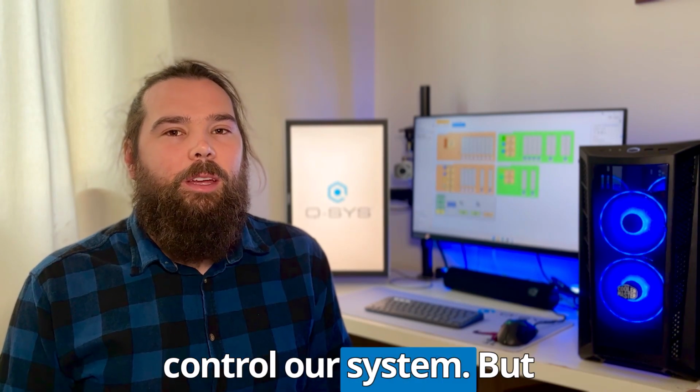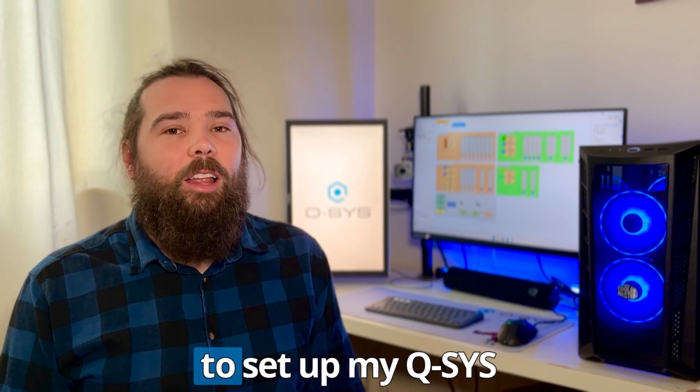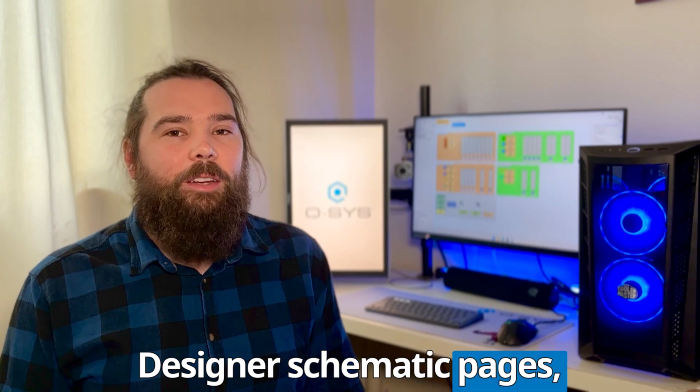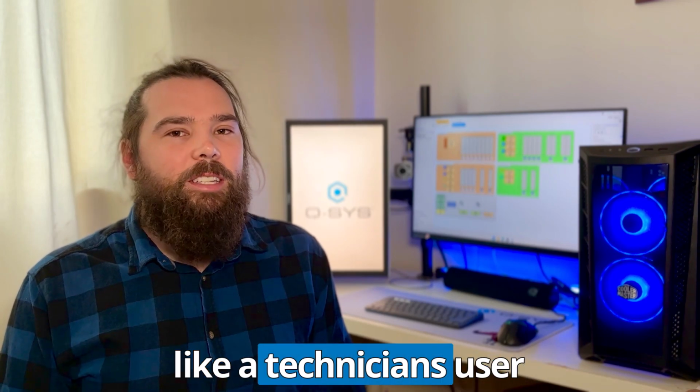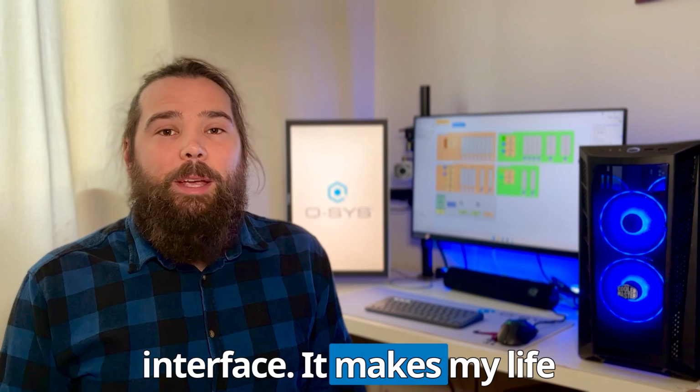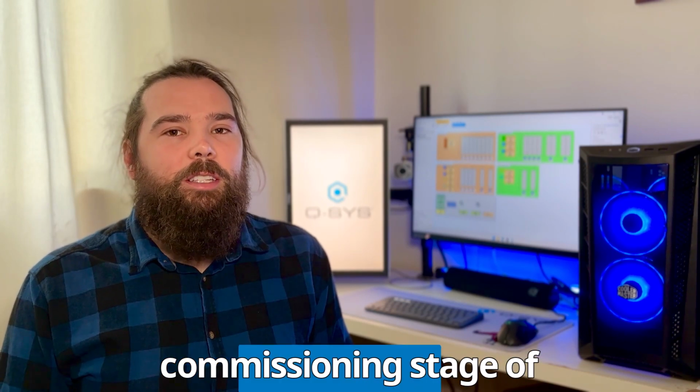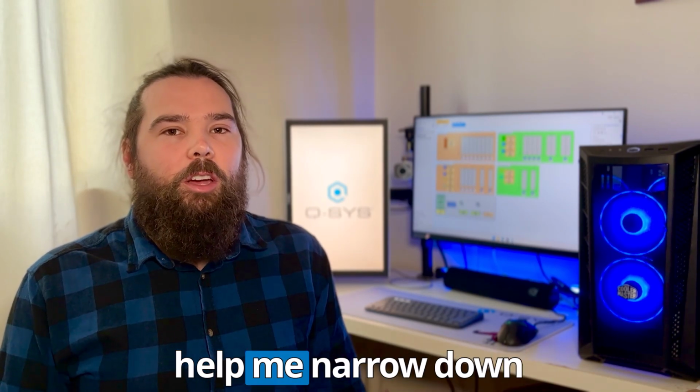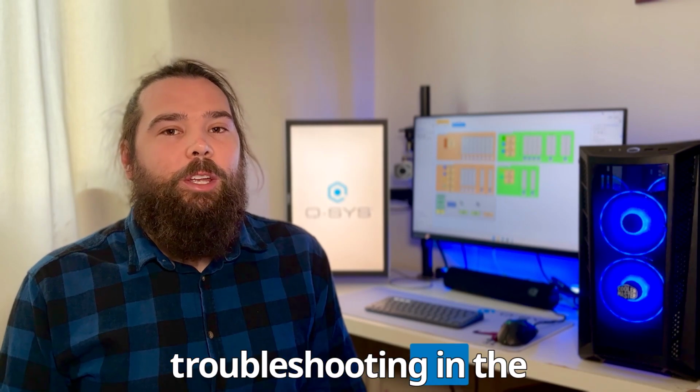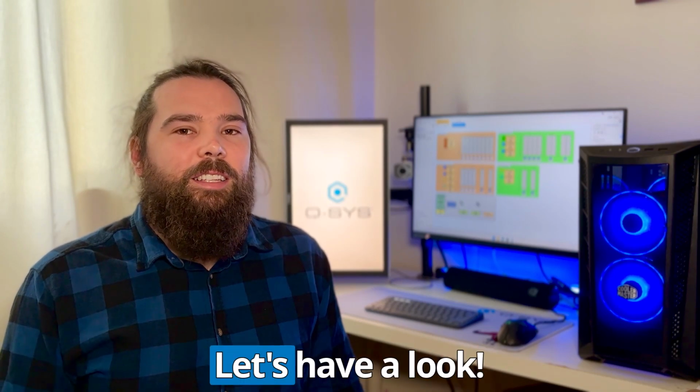In the AV industry, we're used to setting up interfaces for the end user to be able to control our system. But today, I'm going to show you a few ways that I like to set up my Q-SYS Designer schematic pages to make it more like a technician's user interface. It makes my life easier, not just during the commissioning stage of the project, but also to help me narrow down faults quickly when troubleshooting in the future. Let's have a look.